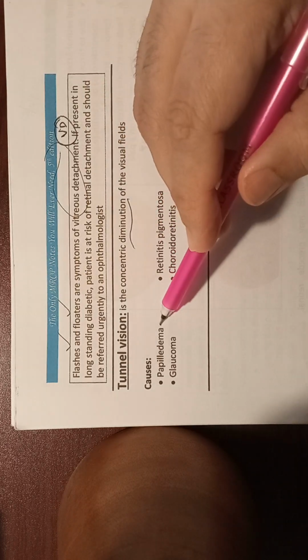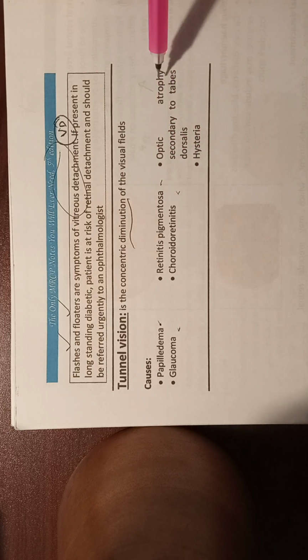Okay, tunnel vision is the concentric diminution of the visual fields. Causes can be papilledema, glaucoma, retinitis pigmentosa, choroiditis, optic atrophy, secondary to tabes dorsalis, hysteria.